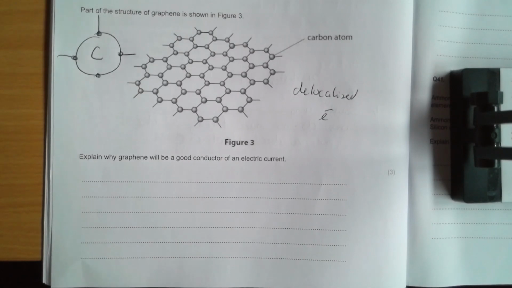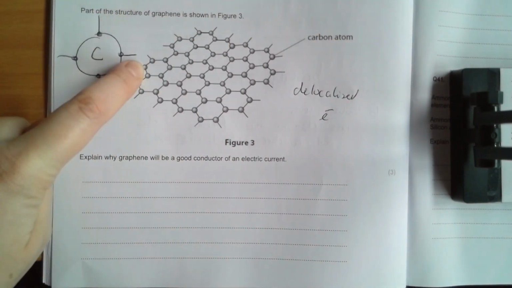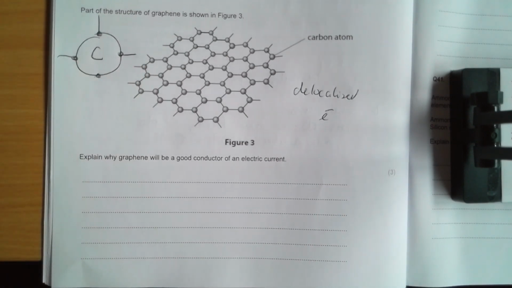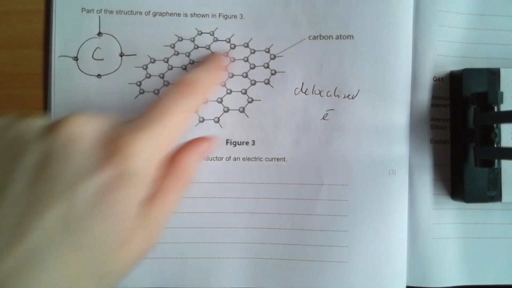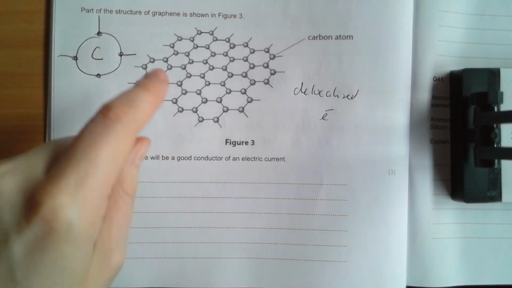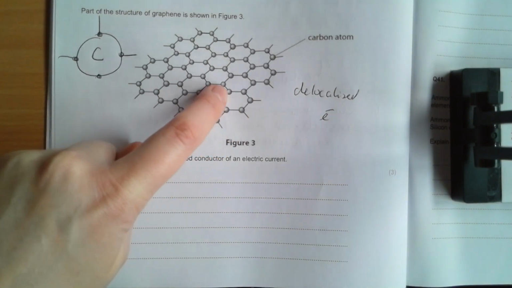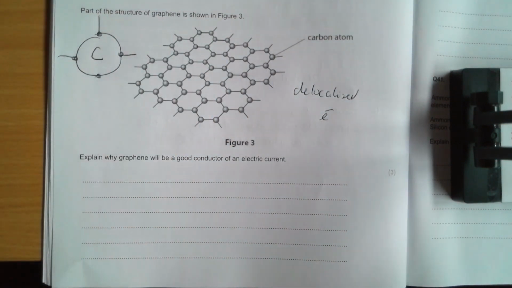So on the mark scheme it says carbon has 4 electrons in its outer shell, 3 electrons are used to form bonds, 1 electron is left over, and these electrons are delocalized. Now be careful, don't just say graphene has 1 delocalized electron. Each carbon supplies 1 delocalized electron, but there are billions of carbons, therefore there are billions of delocalized electrons.